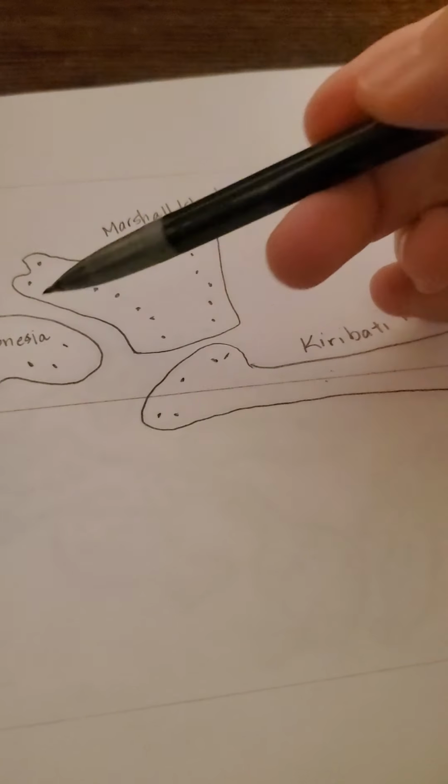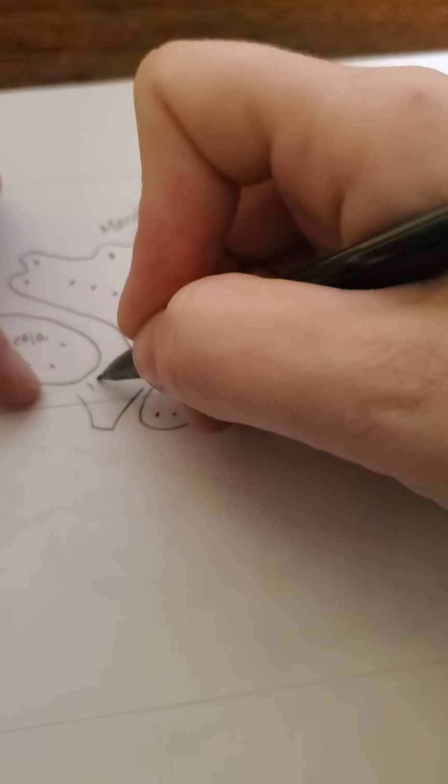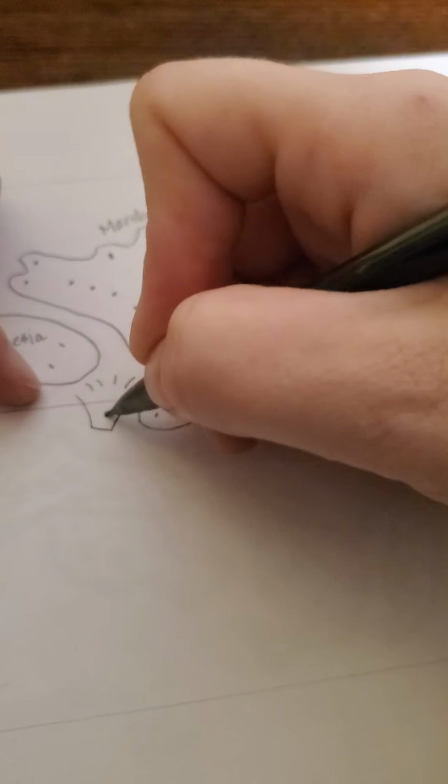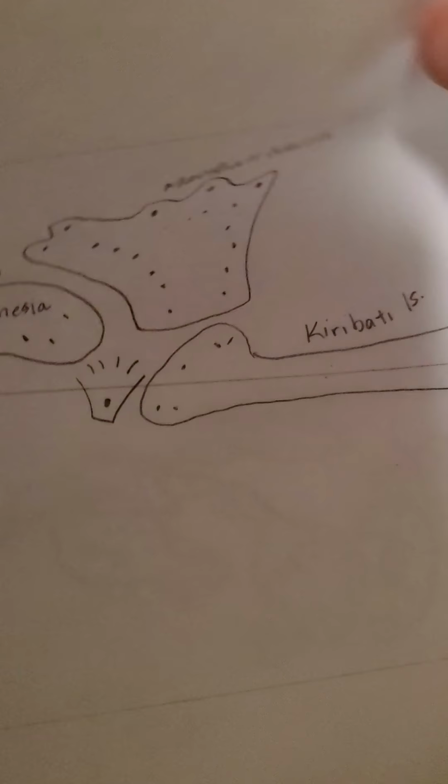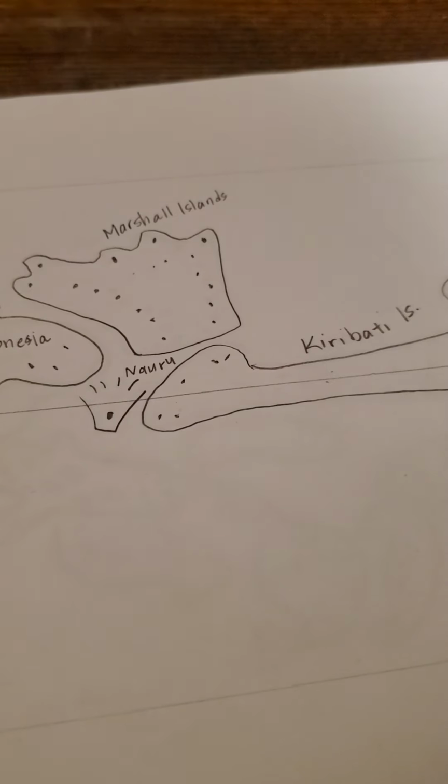All right, then we're going to go back over here, and in between the Federated States, I don't even know if that's right, anyway, Micronesia, we're going to make a sea anemone here. And this is the island of Nauru. Once again, excuse my pronunciations. All right, so there's that.